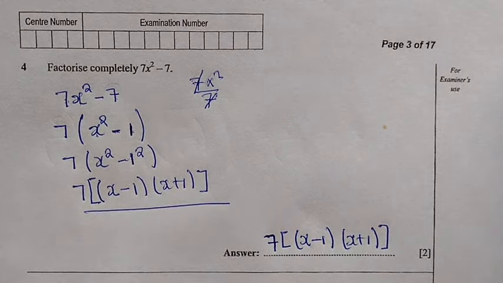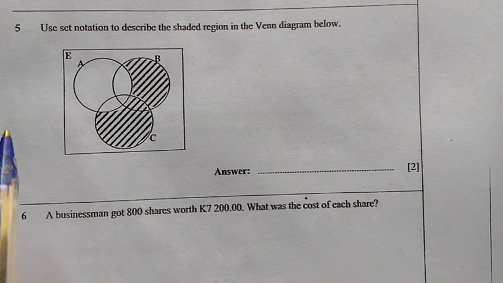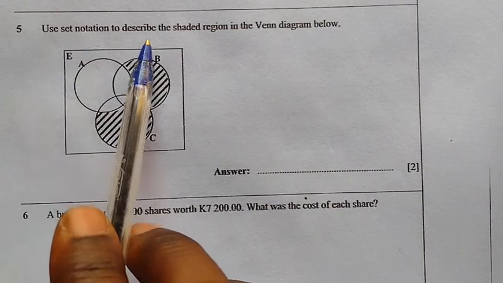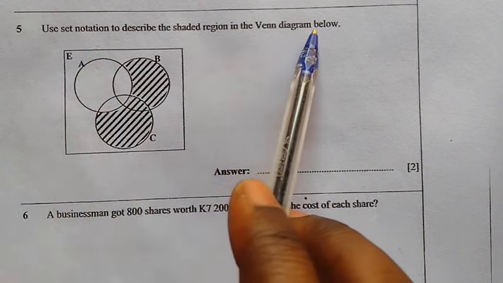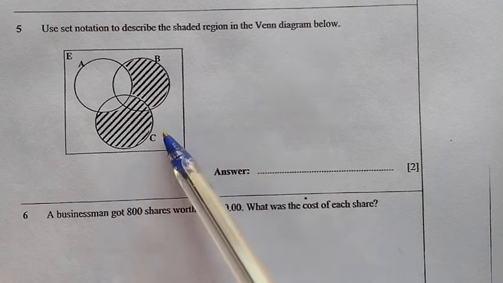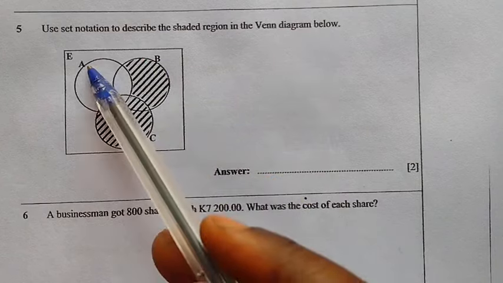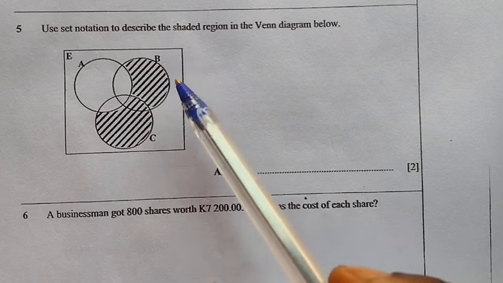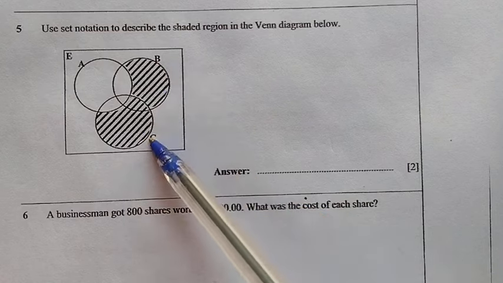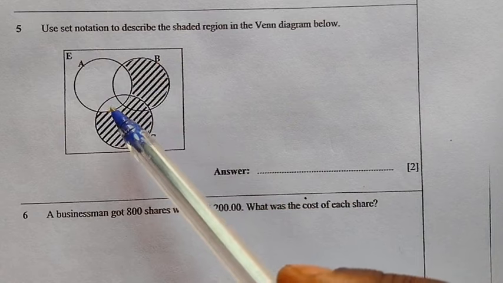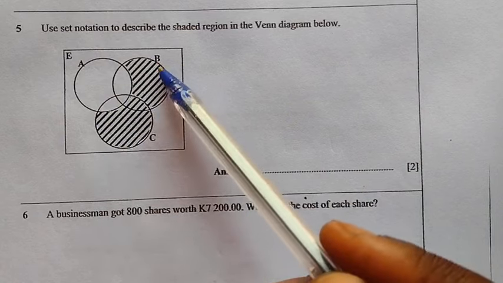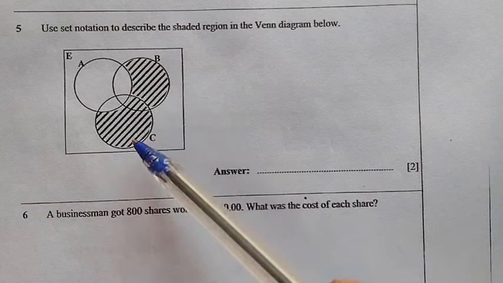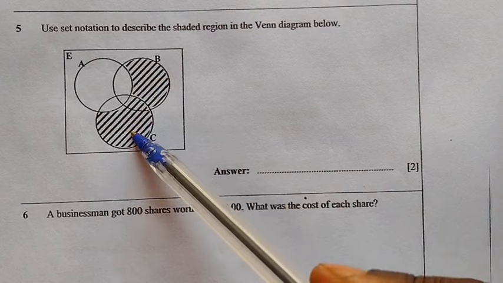So we now move on to our question 5. Alright, so we now come to our question 5. Our question 5 reads, use set notation to describe the shaded region in the Venn diagram below. So this is the Venn diagram, which is comprised of 3 sets, set A, set B, and set C. They want us to use a set notation to describe the shaded region, which is B and C. So here we can observe that for these two sets to be shaded, the elements that were in B are also combined with the elements that were in C.